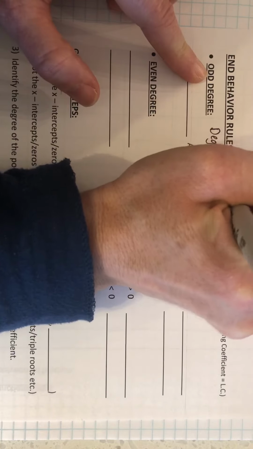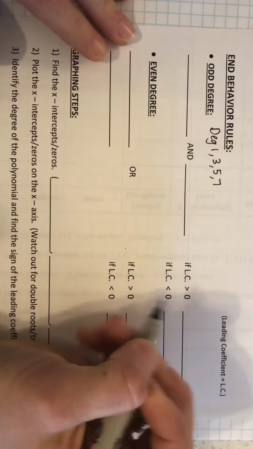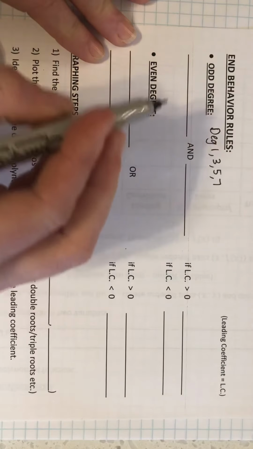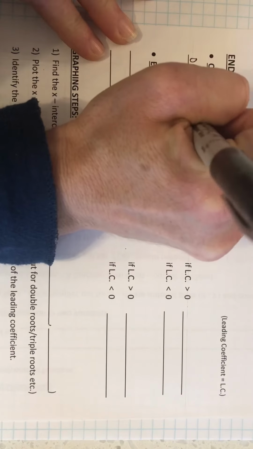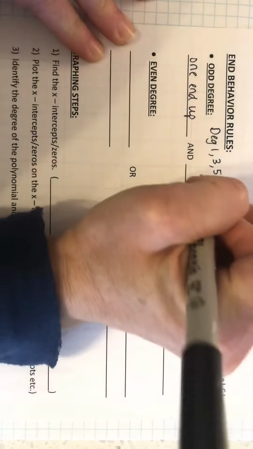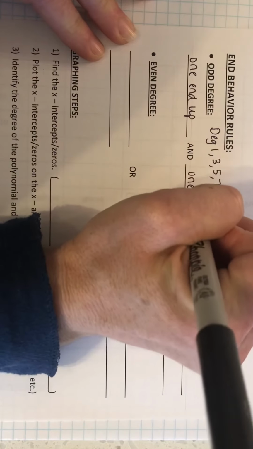All right, so let's write those rules down because you're going to have to memorize them to use them. So, end behavior rules. If you are an odd degree polynomial, so if you are a degree 1, a degree 3, a degree 5, a degree 7 polynomial, this is what your graph is going to do. Your graph is going to end in different directions. So one end of the graph is up and one end of the graph is down.